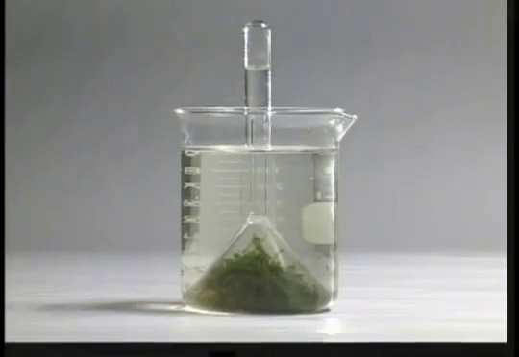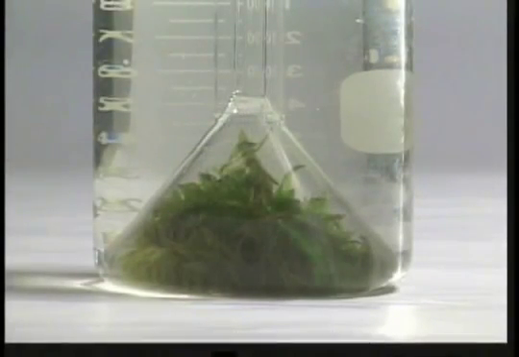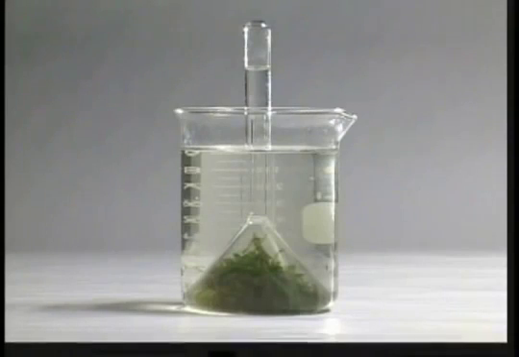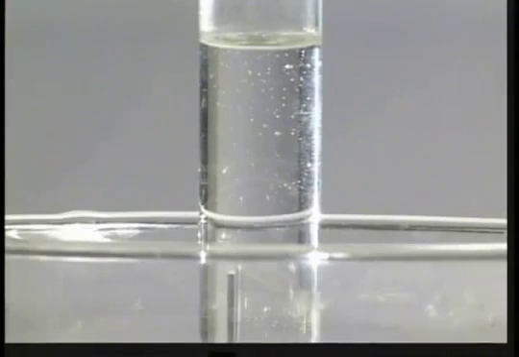Here's an experiment you can set up to observe the rate at which photosynthesis takes place in a plant. A plant called Elodea sits in the bottom of a beaker filled with water. An overturned funnel covers the Elodea and a test tube is placed over the stem of the funnel. During photosynthesis, oxygen is released. By counting the bubbles, you can observe the rate of photosynthesis.